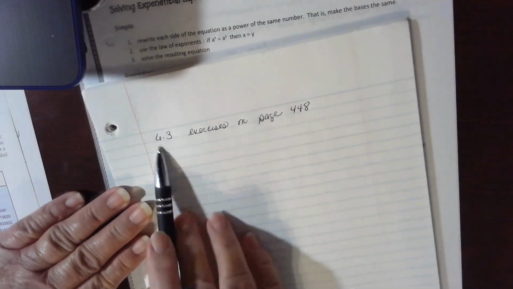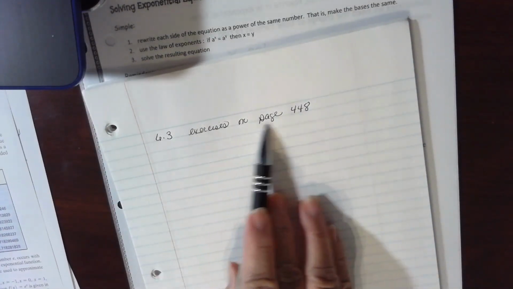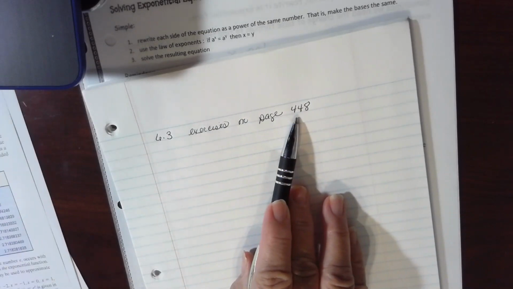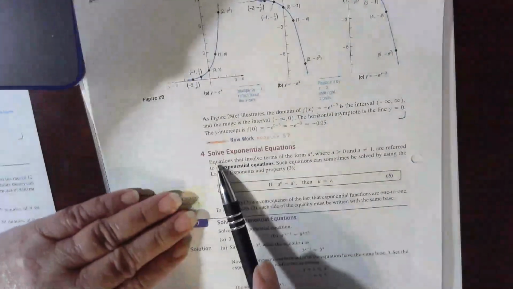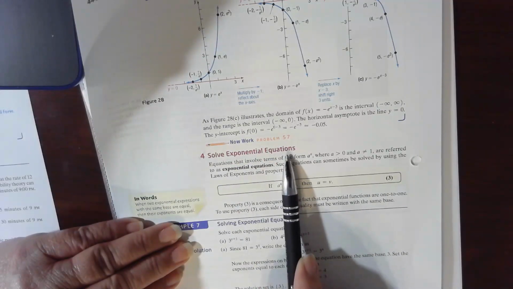This lesson is from section 6.3. The exercises begin on page 448. There's a lot of material in this section, but we're only going to be dealing with one specific part, and that is the part on solving exponential equations. That's going to be our focus out of this section.